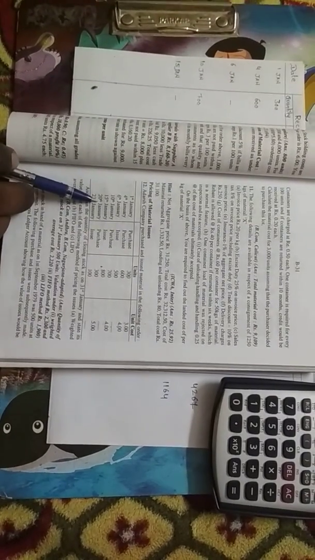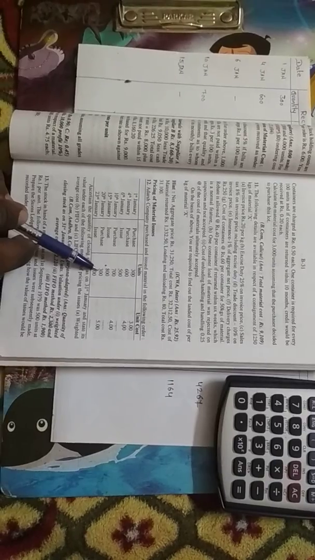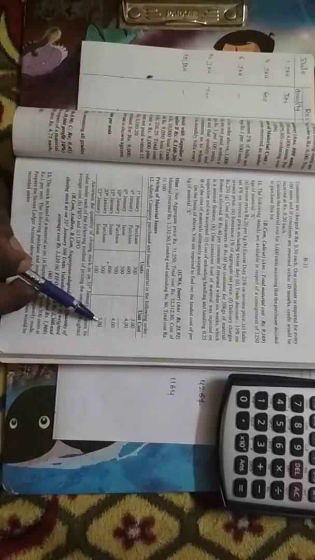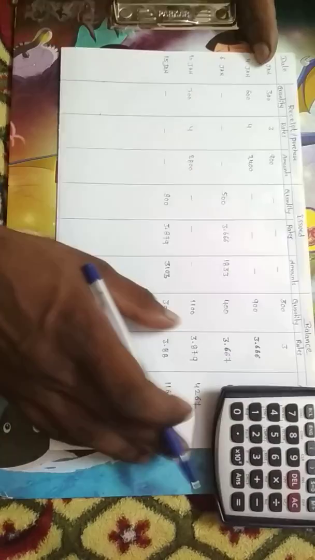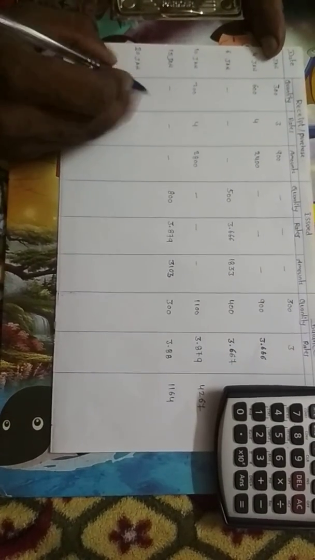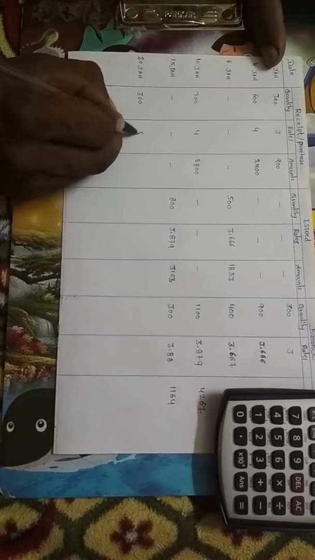On 20th of January, the company again purchased 300 units at the cost 5 rupees. Let's enter this transaction. On the 20th of January, the company has purchased 300 units at the unit cost 5 rupees.